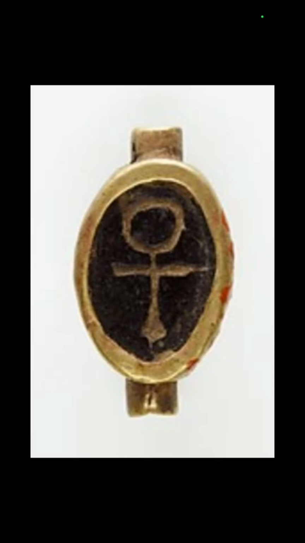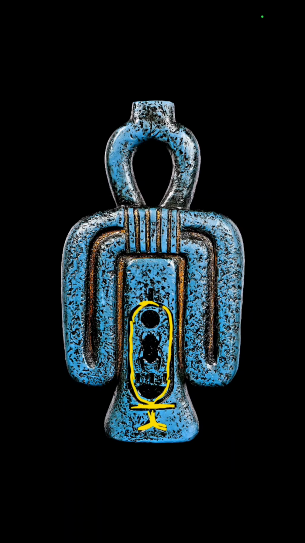What these images actually show are symbols that are in foreground, in front of the ankh loop. So the circular shape is in the foreground, in front of the inverted teardrop shape loop of ankh. The oval shape of the cartouche is in foreground, in front of the inverted teardrop shaped loop of the ankh.